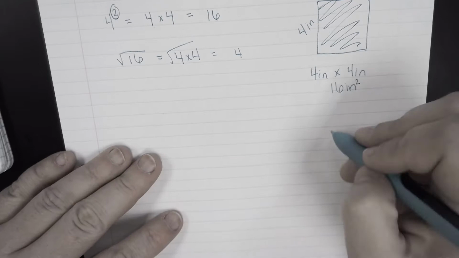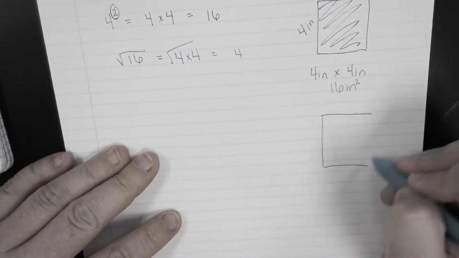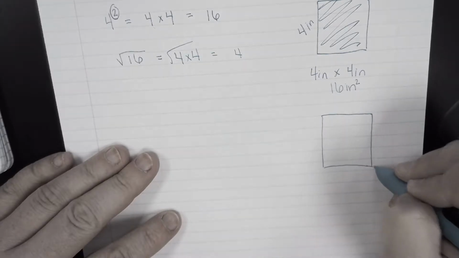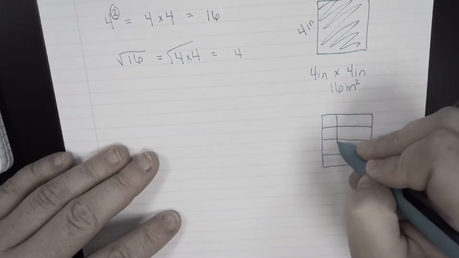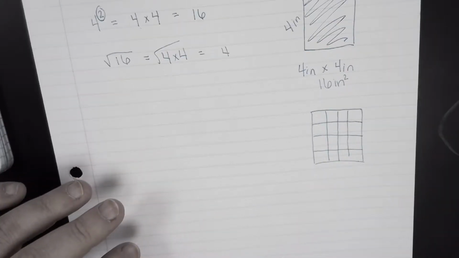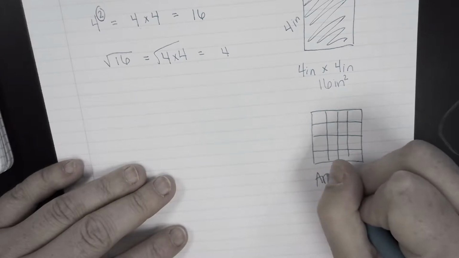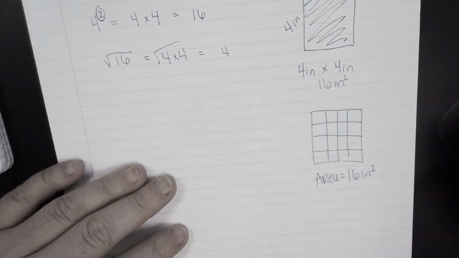I could do this problem backwards using these same numbers. Say, here's my square. Sorry, they're not perfect. And I don't know much about it other than its area equals 16 inches squared.